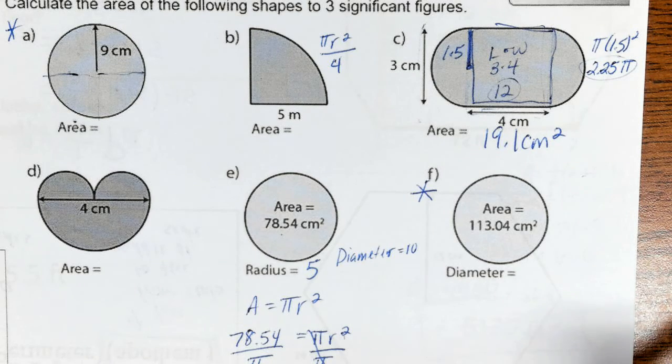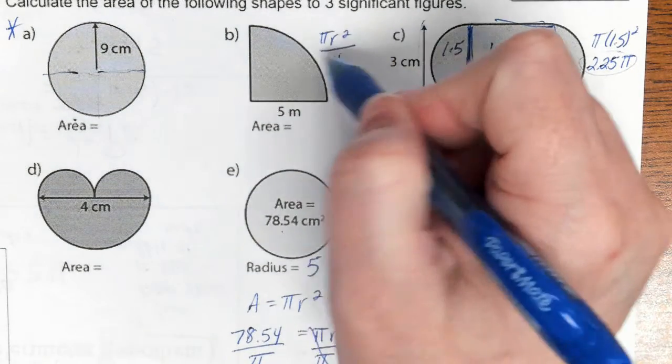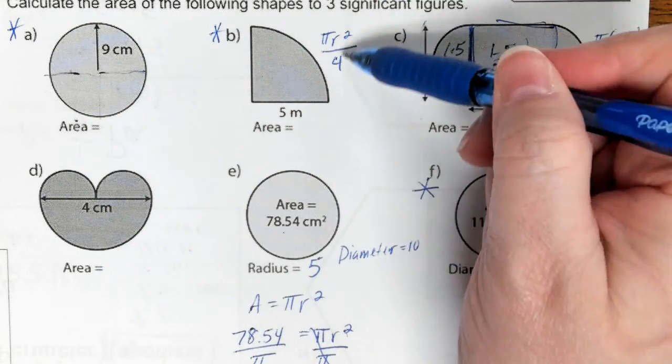Right. So I said y'all are doing A and F together, or alone. B, you're going to do alone, but I got you started. Just plug it in and divide by 4.